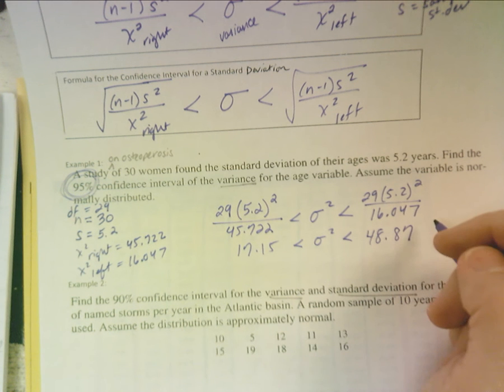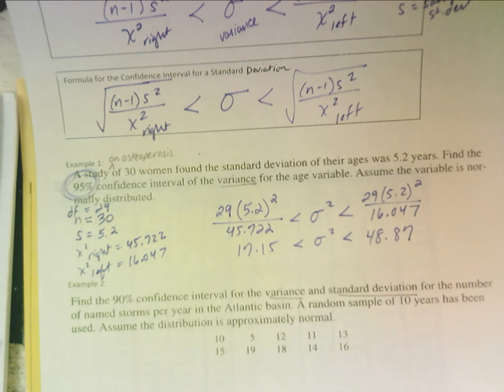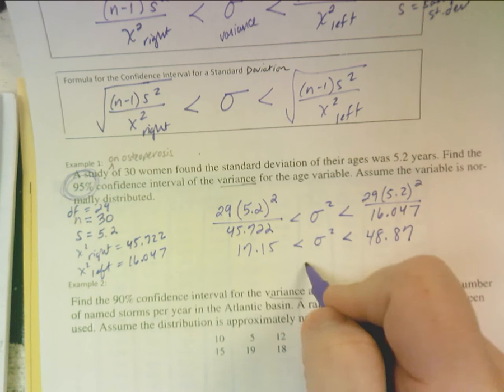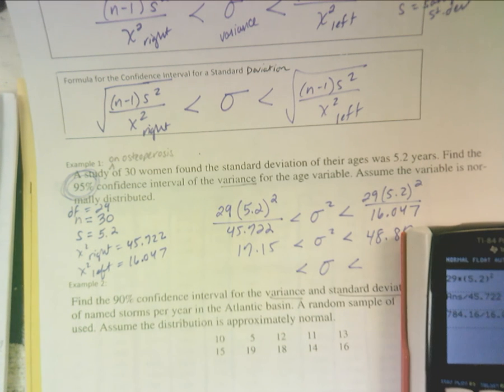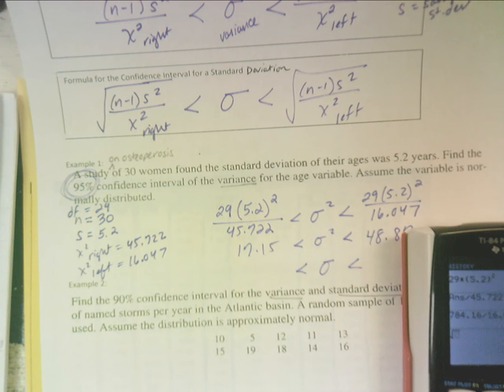Let's say they had asked for the confidence interval for standard deviation. Guess what you would do with these two numbers? Just square root them. Don't go back to a new formula. Just take the square root of these. So let's just do that just for fun. So what's the square root of the 17 guy?